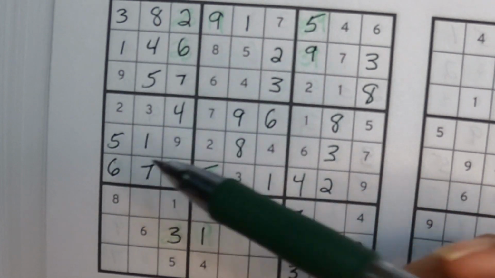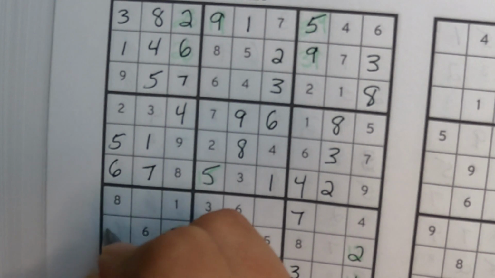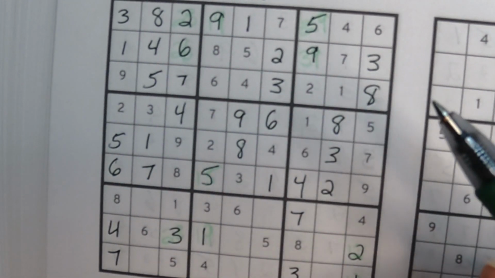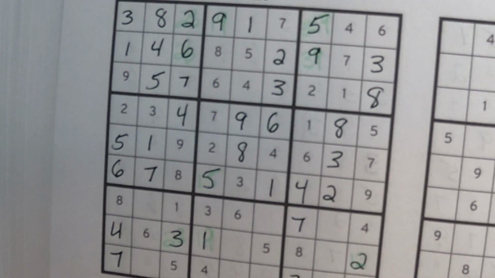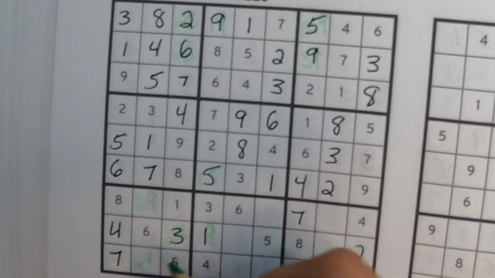For this column now, we're missing 4 and 7. We've got a 4 here, so 7, 4. For this box now, we're missing 2 and 9. I don't see any help. So 2, 9.